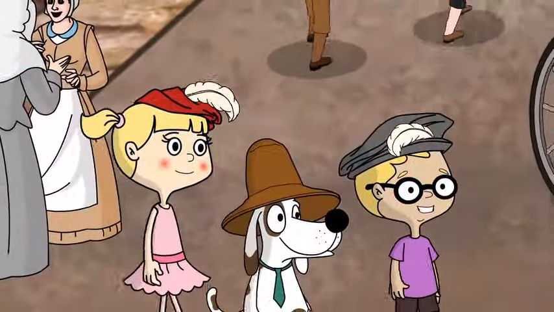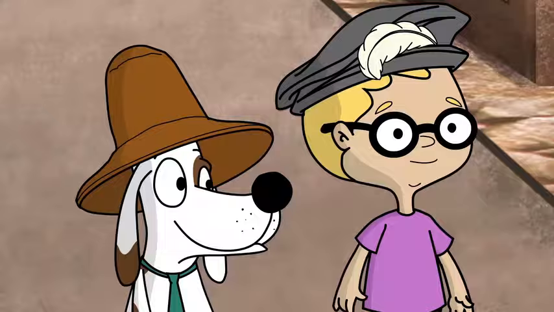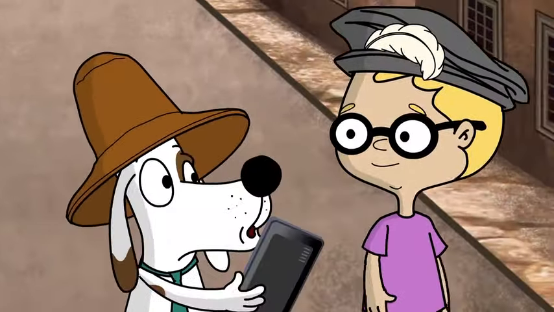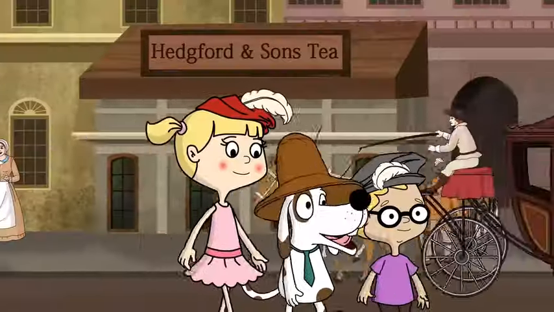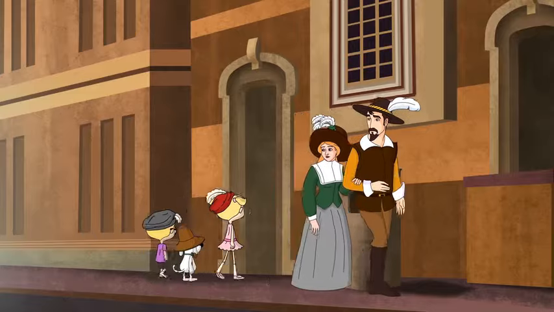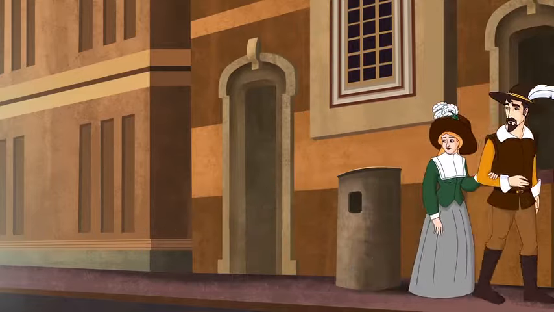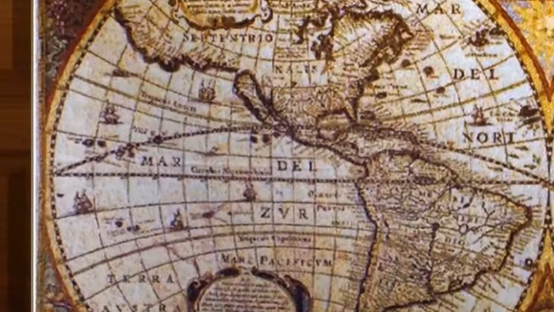Gosh, Mr. Beanbody, where the heck are we? And what year is it anyway? Well, let's see here. According to this map, we're in London, England. And from the look of things, I'd say it's the early 1600s. At that time, there was a great deal of interest in the lands across the Atlantic Ocean, North and South America.